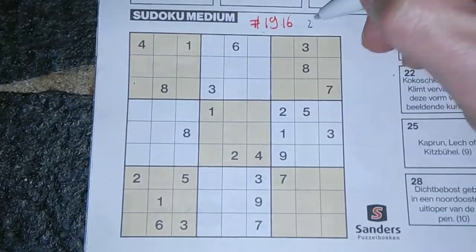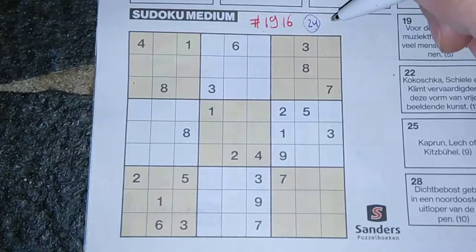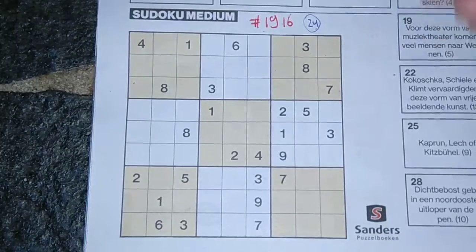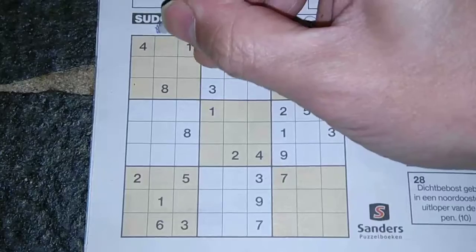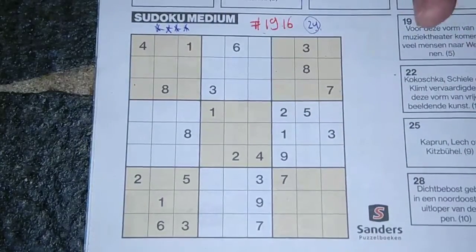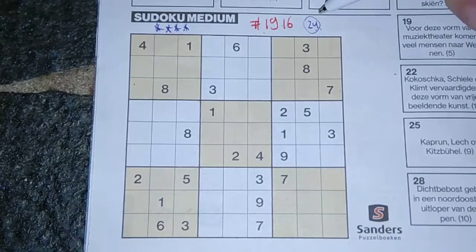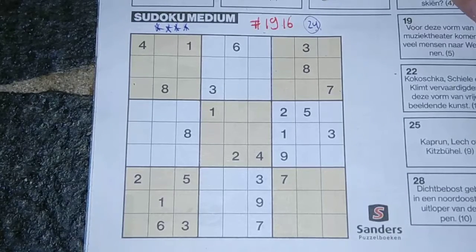This one has 24. And if you compare with the Sudokus in the additional, this one will be a 4-star Sudoku. 24 is a 4-star Sudoku, 27 a 1-star, 26 a 2-star Sudoku, 25 a 3-star Sudoku. Alright, so let's get started.